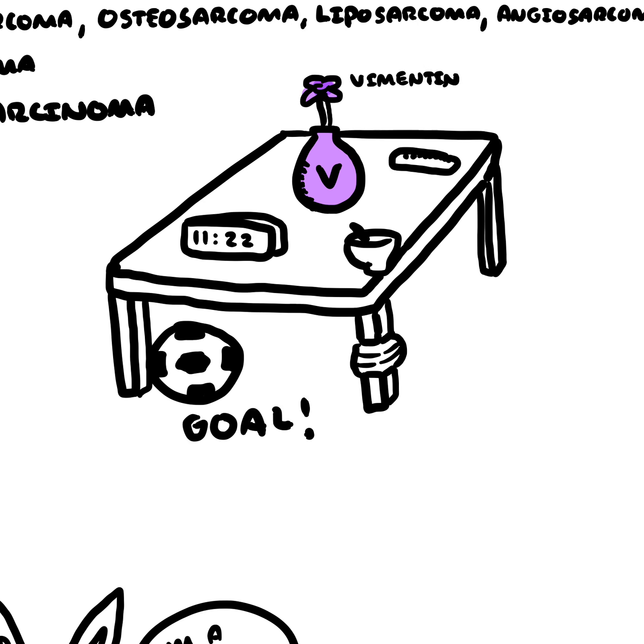So that's going to remind us that we're dealing with Vimentin. And then we'll get into which tumors. Over here, we have a remote control. So remember remote control and add an extra C. And that's for renal cell carcinoma. And then at the end of the table over here, we have a bowl of miso soup.